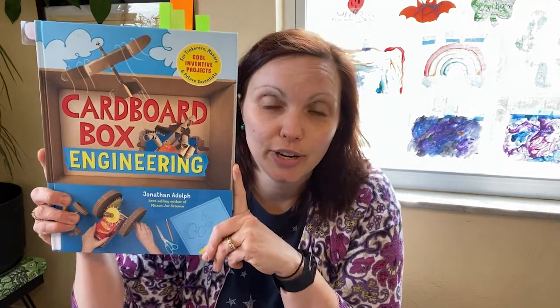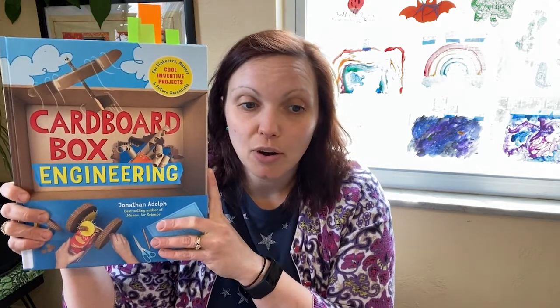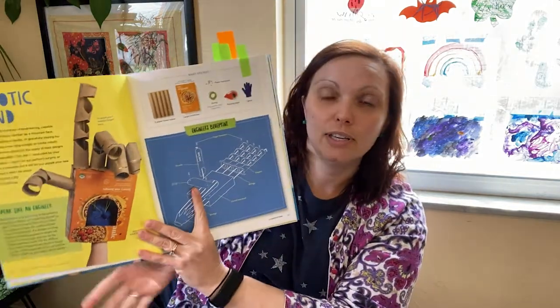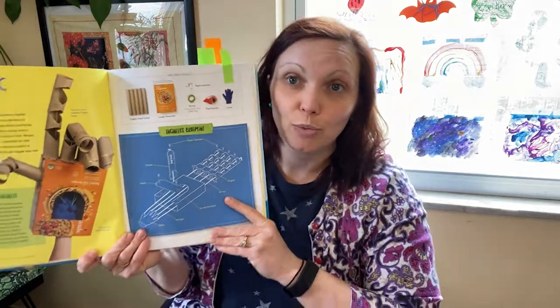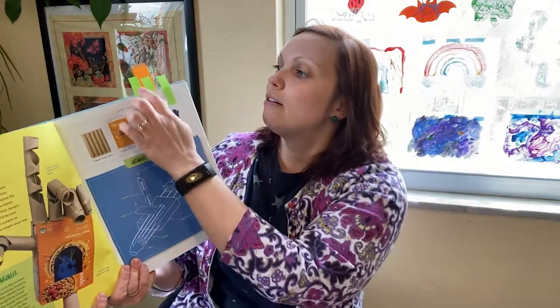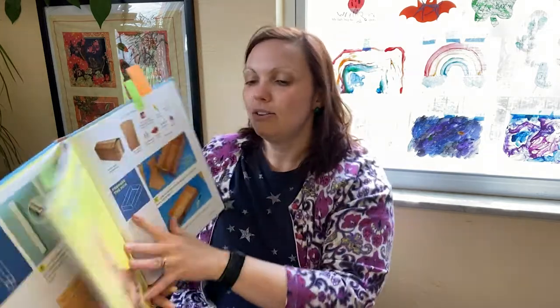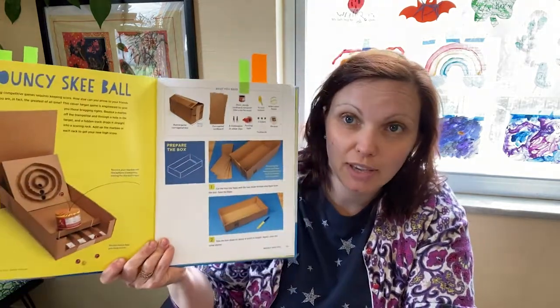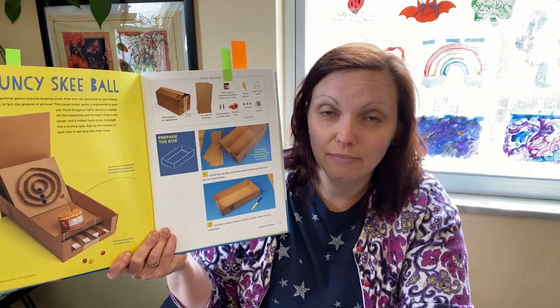In today's activity, we are going to make a cardboard boomerang inspired by the one in this book, Cardboard Box Engineering, written by Jonathan Adolph. In this book, there are projects that span all types of engineering. There are some that move mechanically, like this really cool robot hand. There are some that change sight and sound, and there are even some games that you can make, like this bouncy skeet ball game.